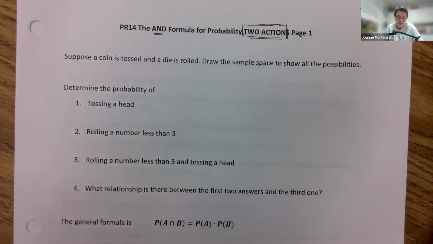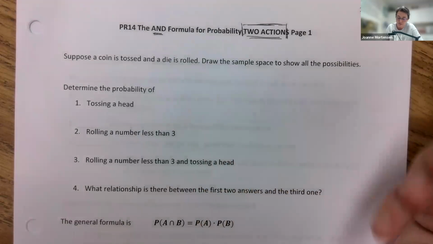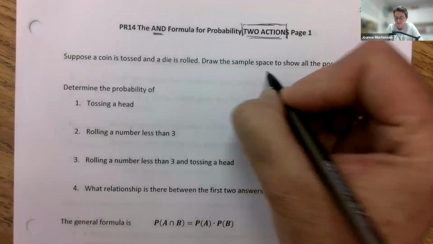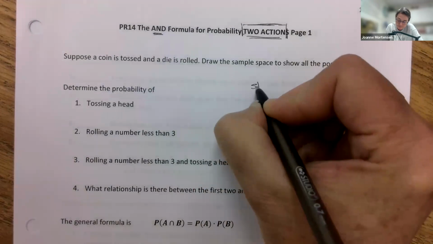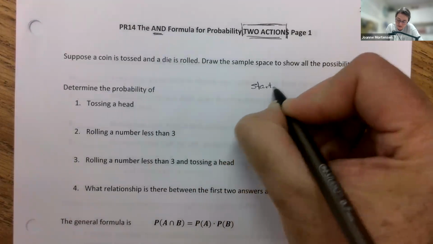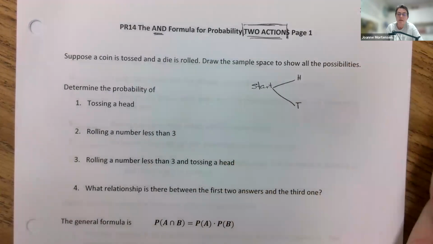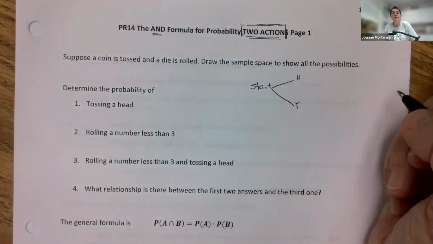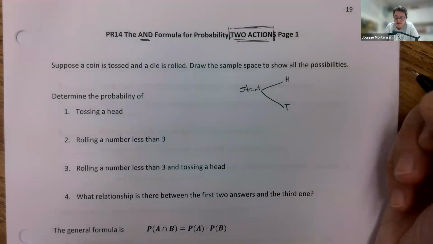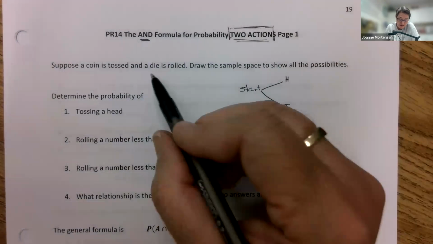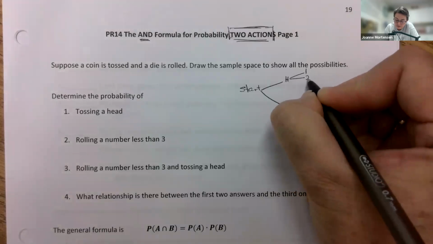Suppose a coin is tossed and a die is rolled. Draw the sample space to show all the probabilities. So I'm going to draw a tree diagram. So there's my start. If I toss a coin, it's either going to be heads or tails. And then if a die is rolled, 1, 2.